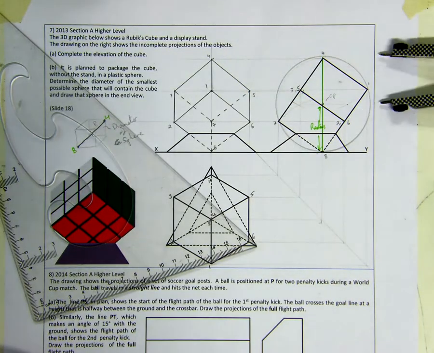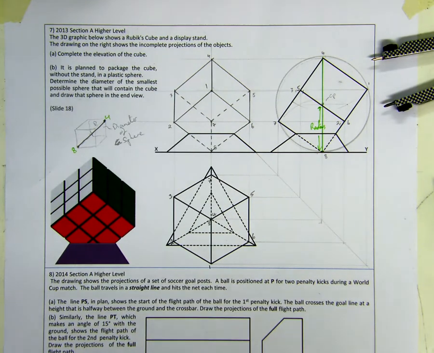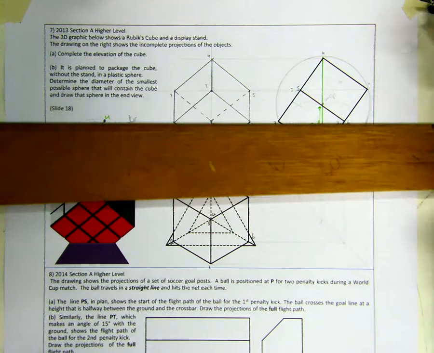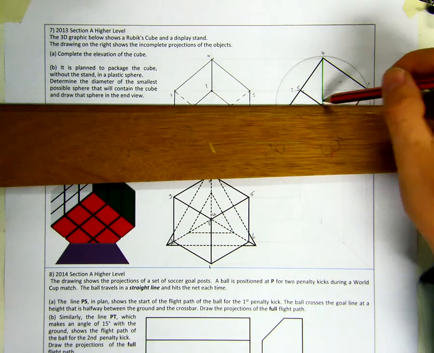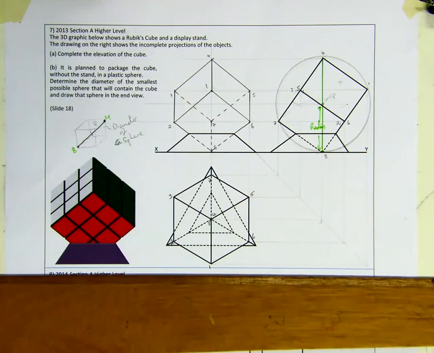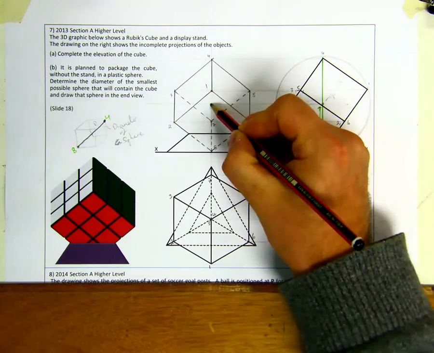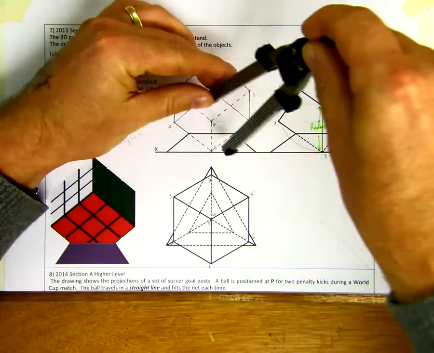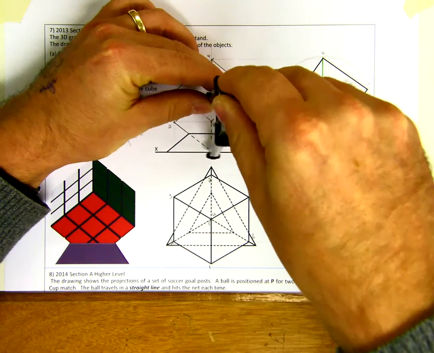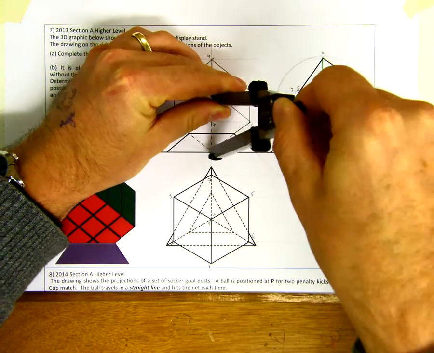So we have a radius, keep that radius on our compass. We have our center point, so all we need to do is bring our center point across into all our views. So our center point there is going to be on that point here. Get our radius for our sphere. And we're going to spin it.